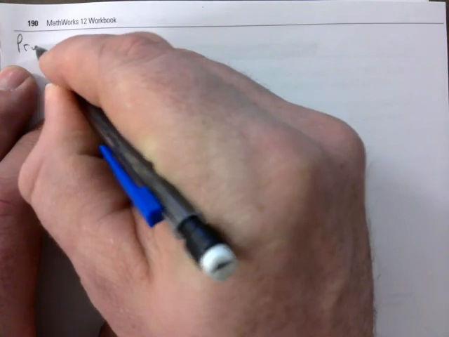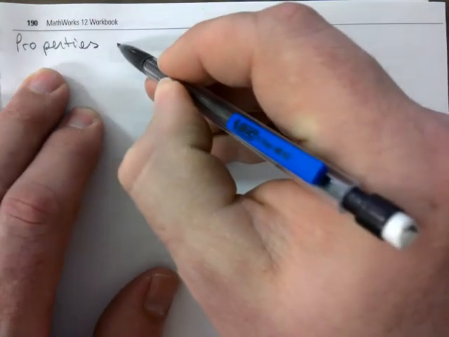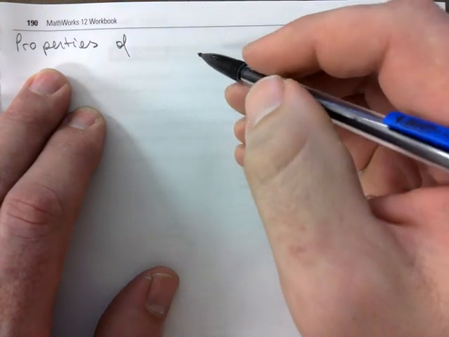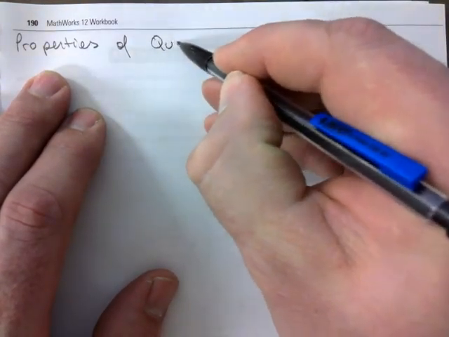Here we go. Very important for the next part. Properties. Easy marks if you follow along. Easy marks, in my opinion. Properties of quadrilaterals.